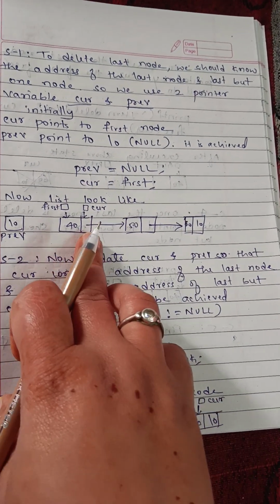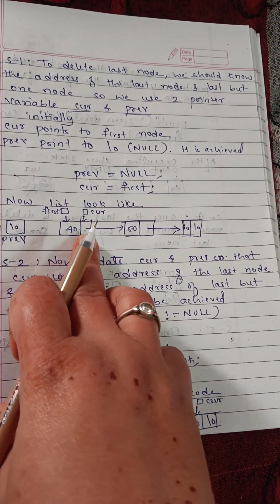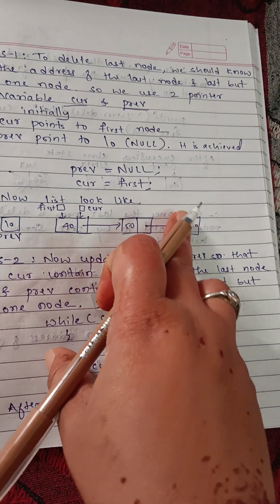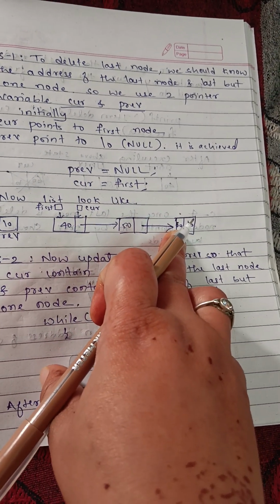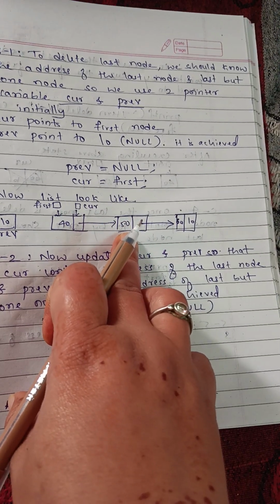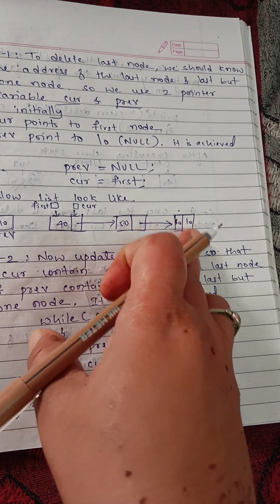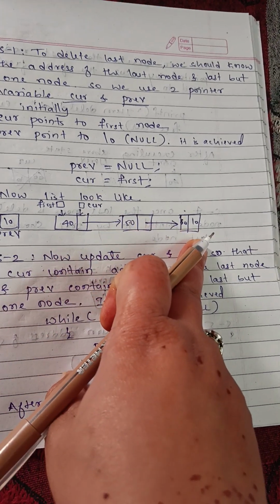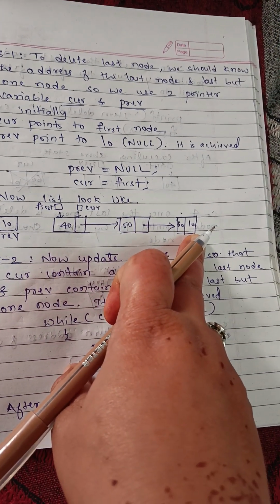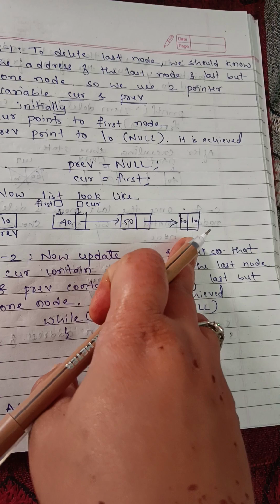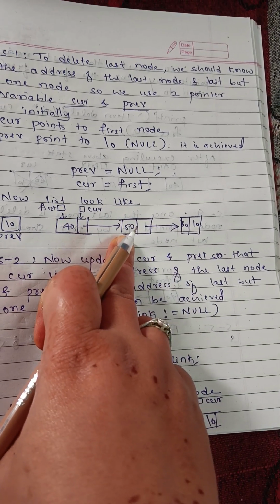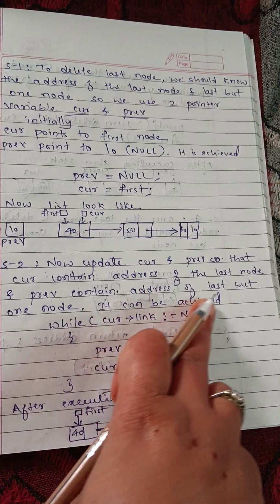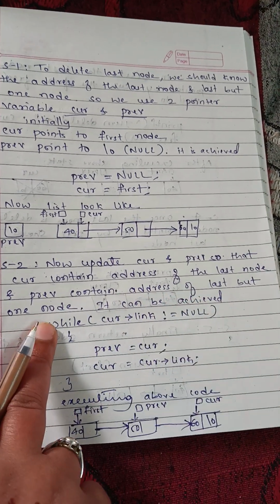With the help of current we move forward. Current points to the last node, and previous holds the address of the last but one node.